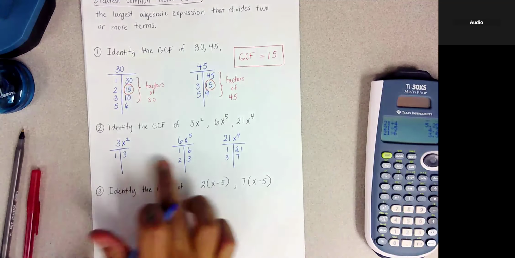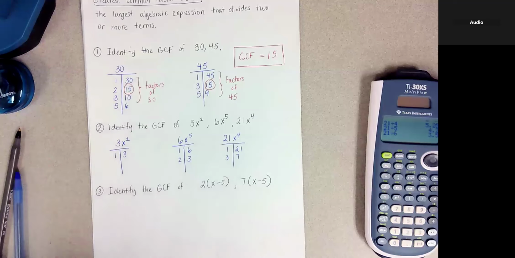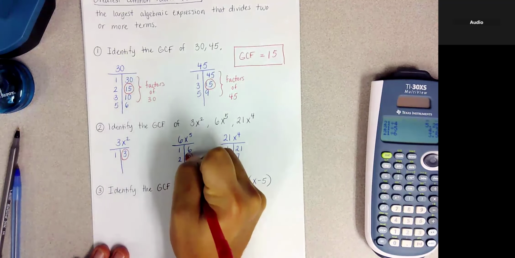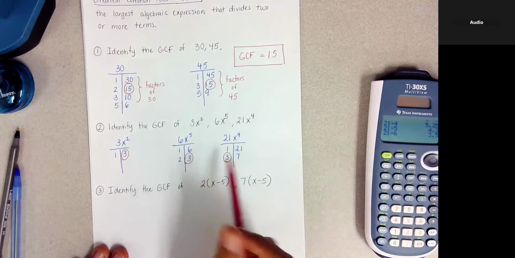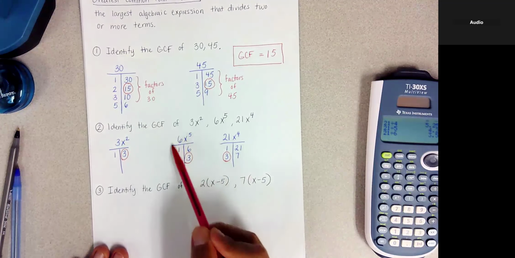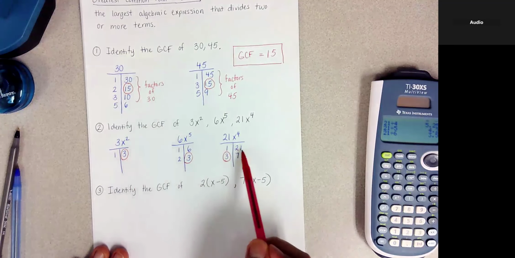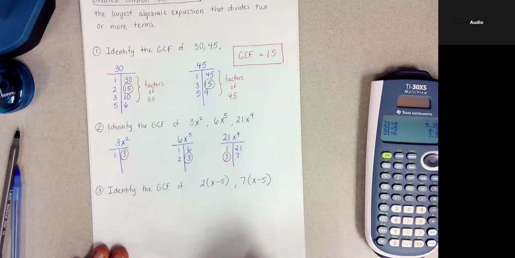Okay, so right away, we want to look at these factors for each of these terms, at least their numeric parts, and say, what do they have in common? What is the largest number that they all have in common? And right away, we can probably see that each of these t-charts has a 3 in common, and that is the largest number that they have in common, right? Again, just to clarify, even though 6 is a factor of this term, and it's larger than 3, none of the other t-charts have a 6. Okay, so it has to be common among your 3 terms. Otherwise, you can't use it as the GCF, okay?